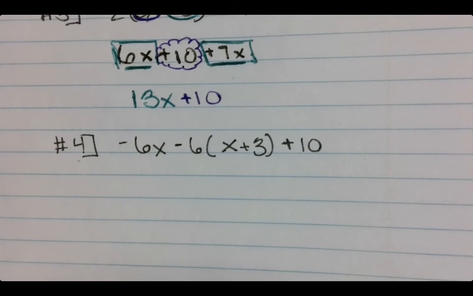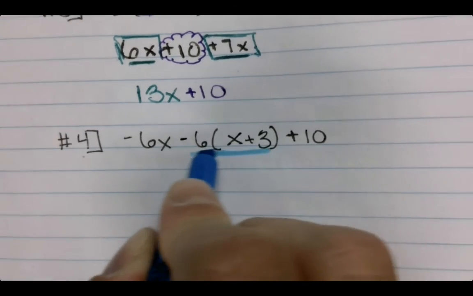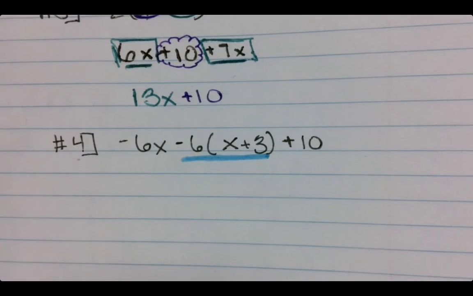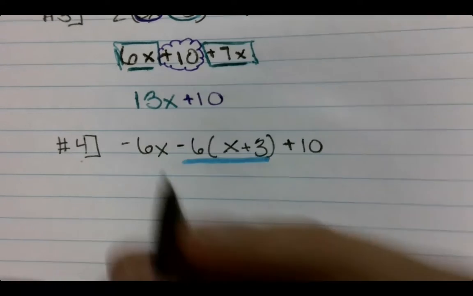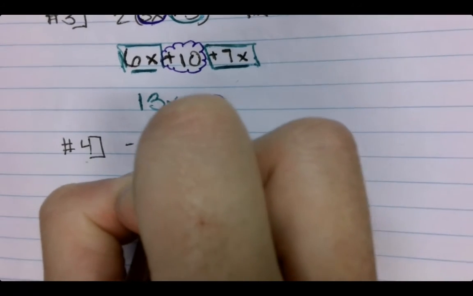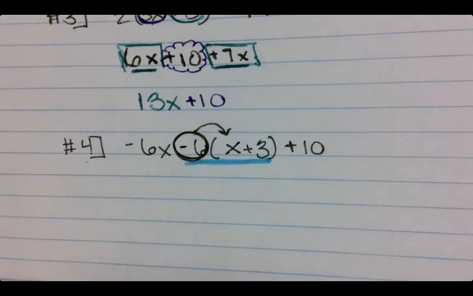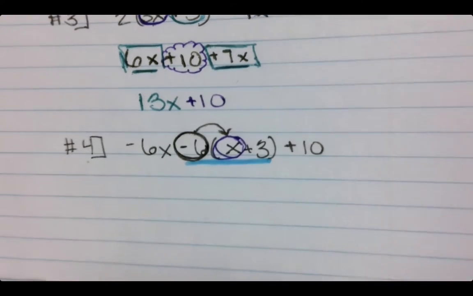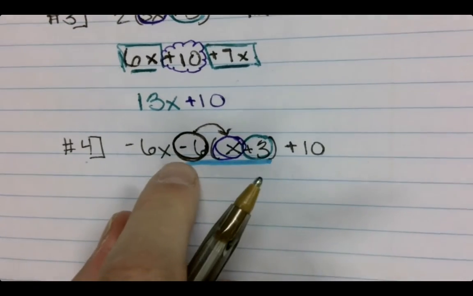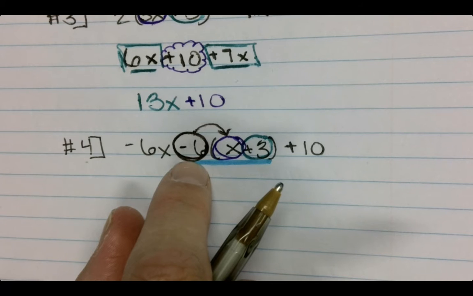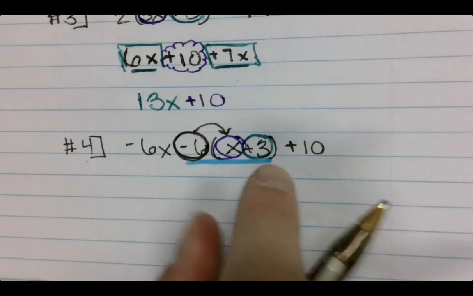So we have to distribute first. So if you notice right here, it looks a little funky, but that's actually distributing. Okay? So I'm distributing -6 to both the x as well as the +3. Notice how I took the sign that's in front of the 6 out here. It's being multiplied by the x and by the +3.